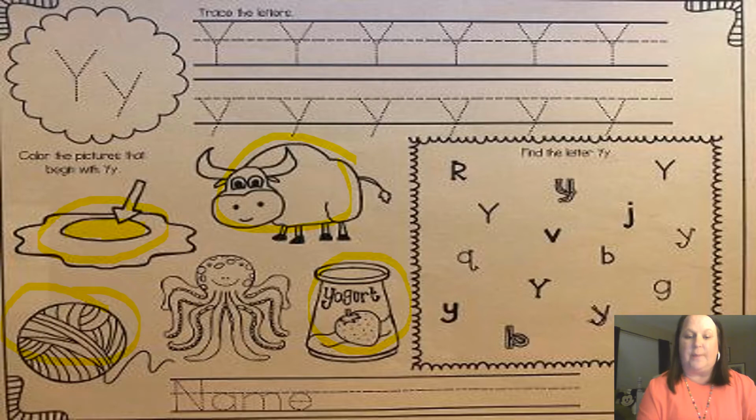You need to get out your pencil. And we are going to trace our Y's. We start at the top, go back up to the top, and then down. Top, top, down. Oops, sorry about that. Top, top, down. Top, top, down. Top, top, bottom line. Top, top, down to the bottom.